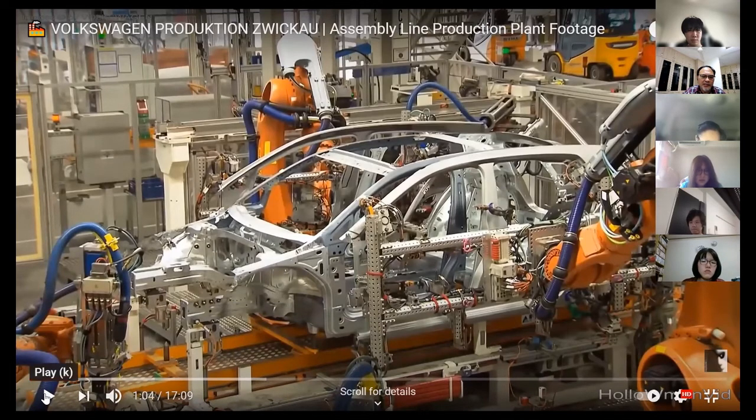Okay, you can see that this is actually the welding shop, spot welding, and you can see the equipment that is actually being used. Do you know what these are? The orange color ones with the blue wires here. What's this? Robot arm.